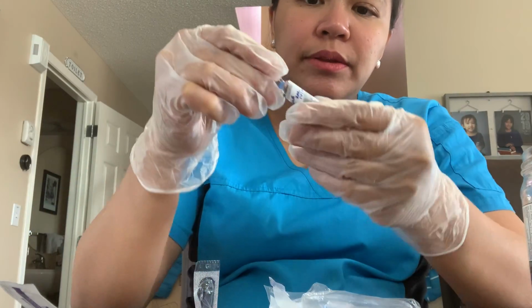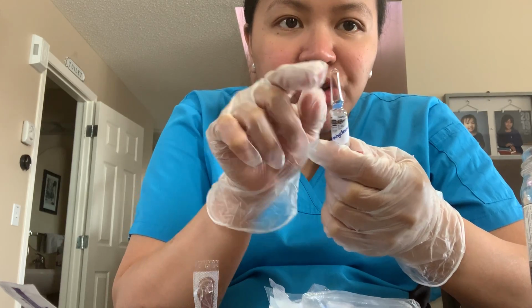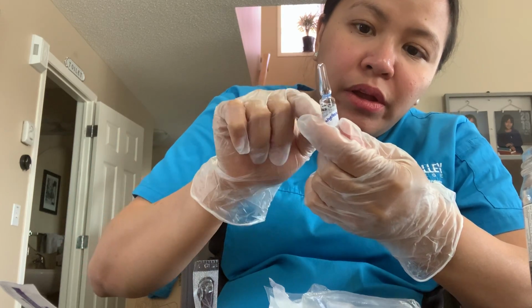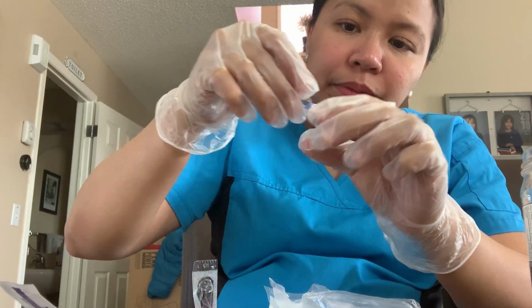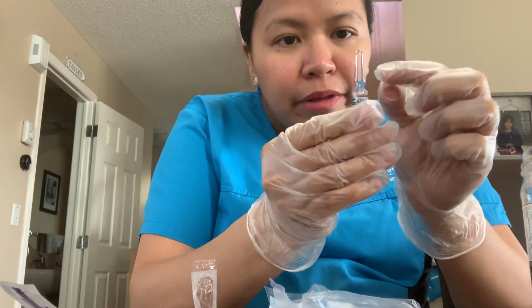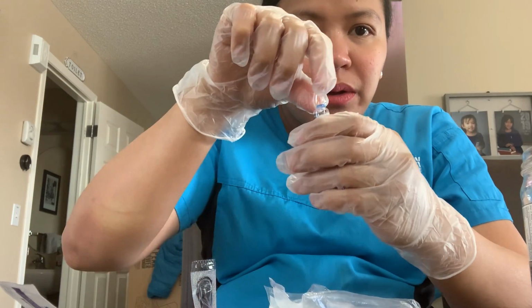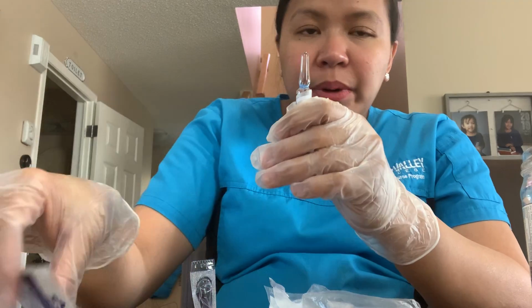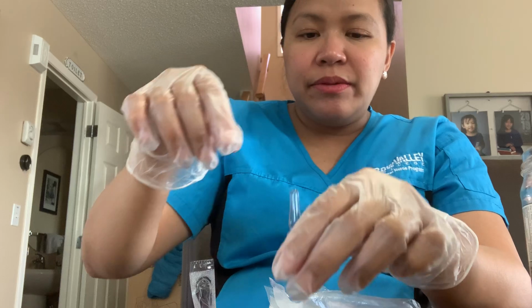So for drawing medication via ampule, if you see medication in here, you just swirl so that the medication will go all the way down to the bottom. You swirl the ampule. Some ampules have a dot in there. This one has a line, so that's where you're going to break the ampule. It should be away from you. For this, I'm using gloves, but you can use an alcohol swab or gauze when you're breaking it.